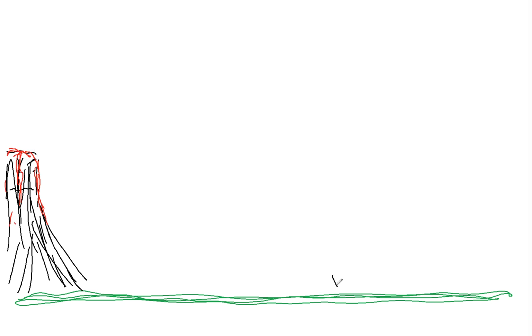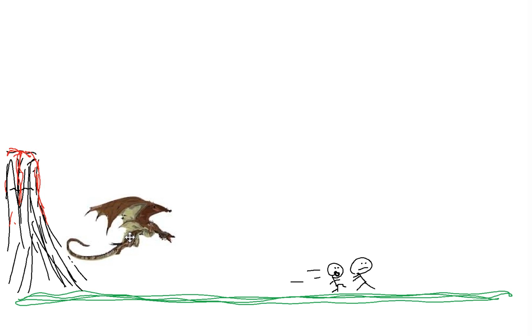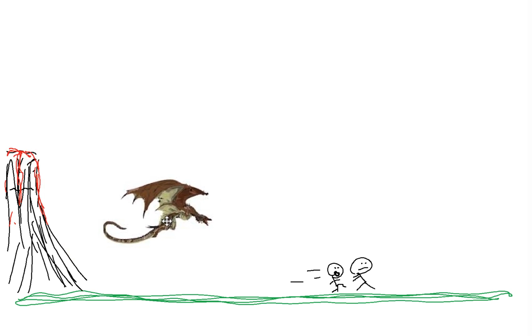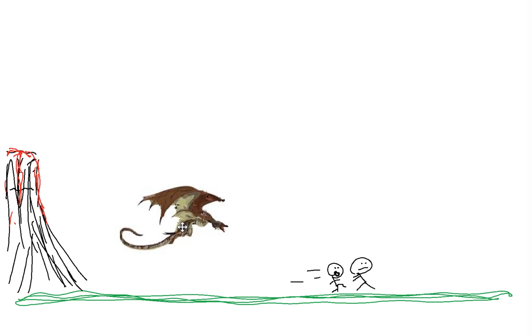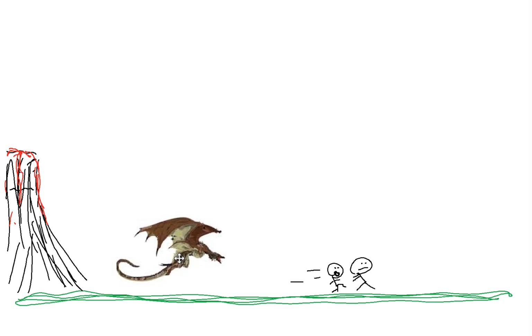And over here, we've got some little people, and they are running because there is a dragon that has come from the mountain, and the dragon is chasing the people. Okay, so the dragon's coming along, and let's say the dragon started over here at the bottom of the mountain. So the dragon's over here and is going to chase the people across the ground.